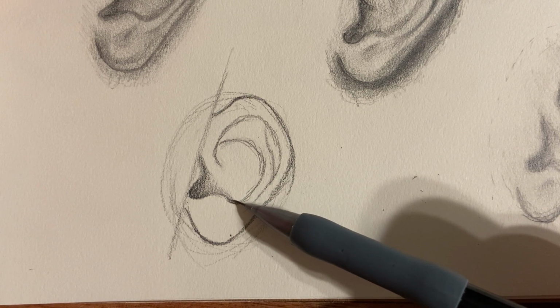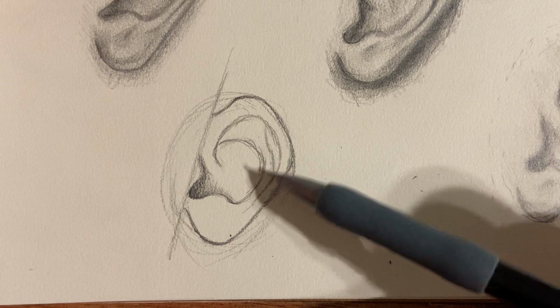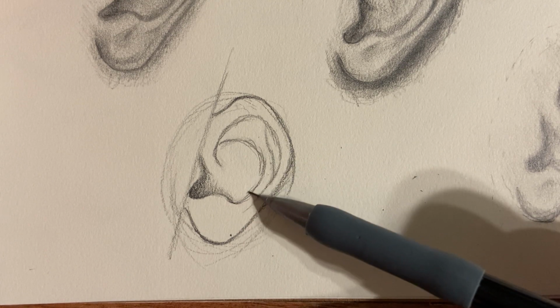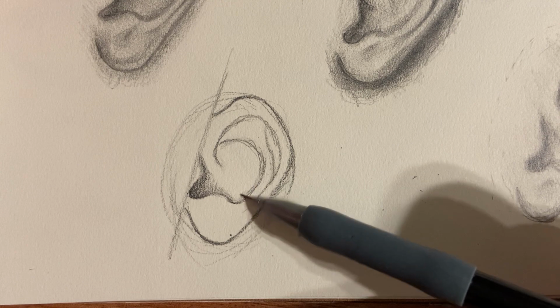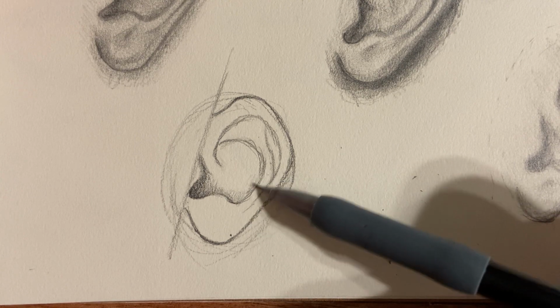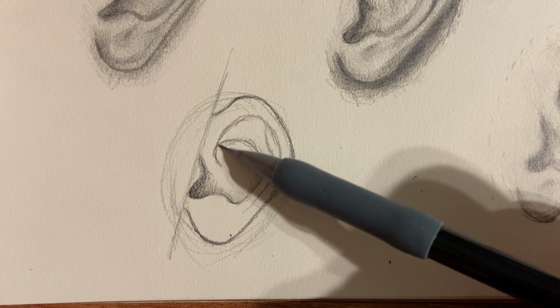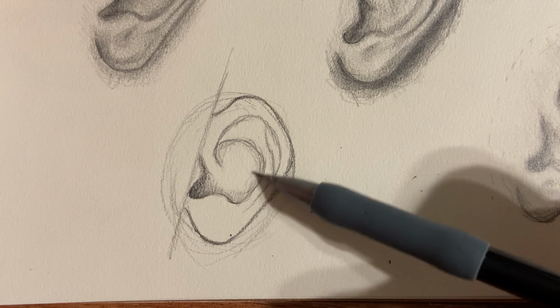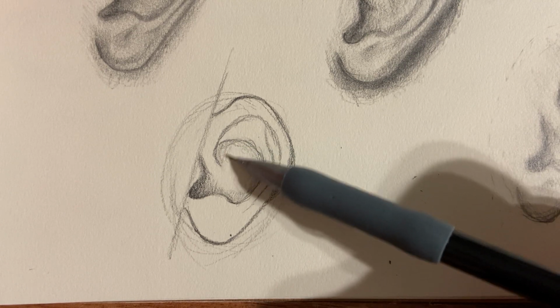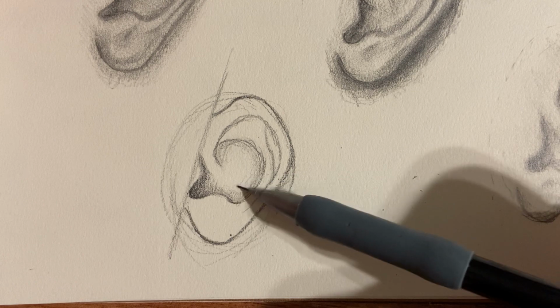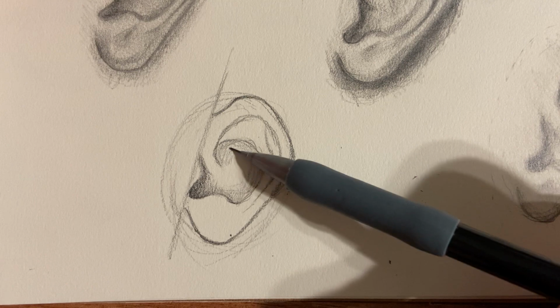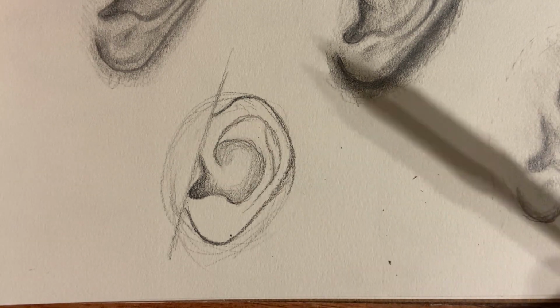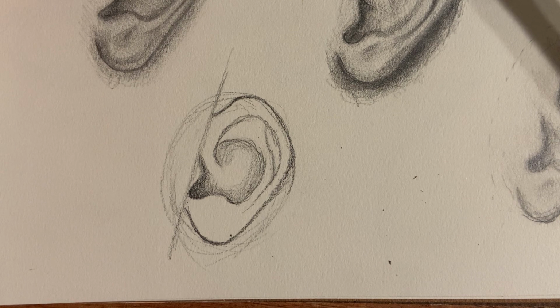I'm going to start by just shading the outside portion of this C, the exterior rim of it. Really, really lightly, adding that first layer all the way around, almost making a circle. So that is what it should look like when you add your first layer.